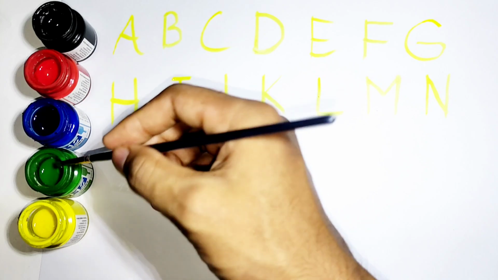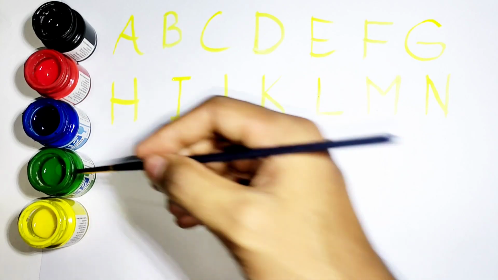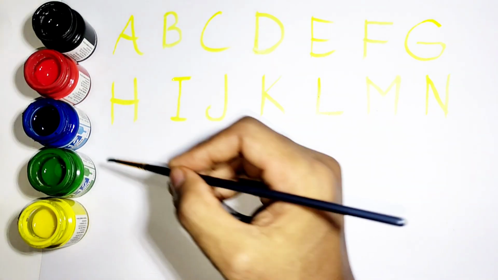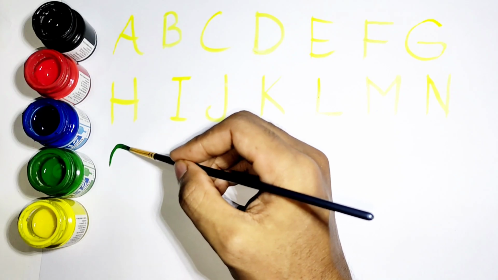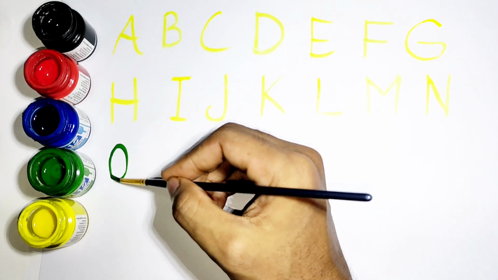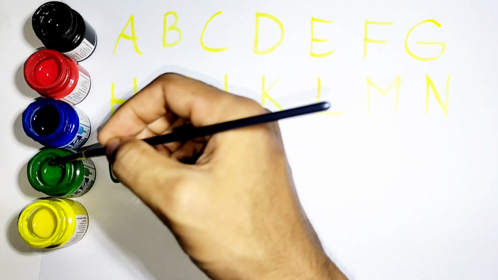Now we are using green color and draw the alphabet of O. The next one is P.